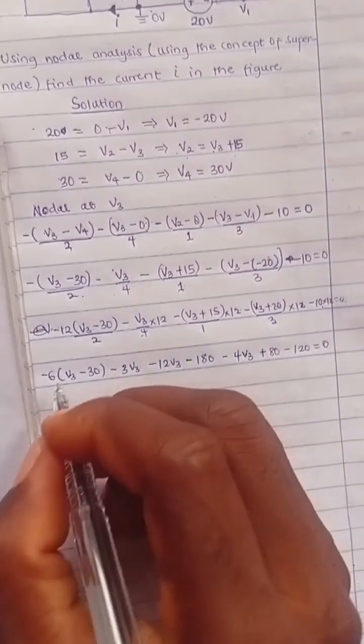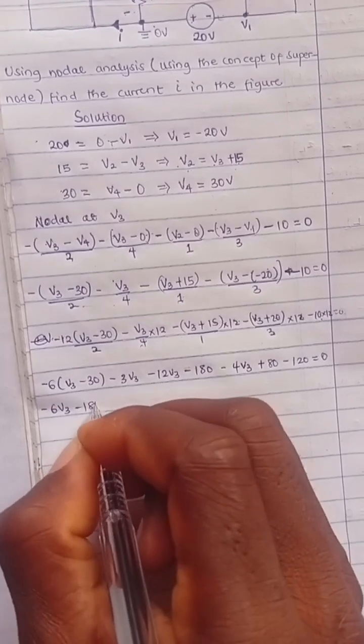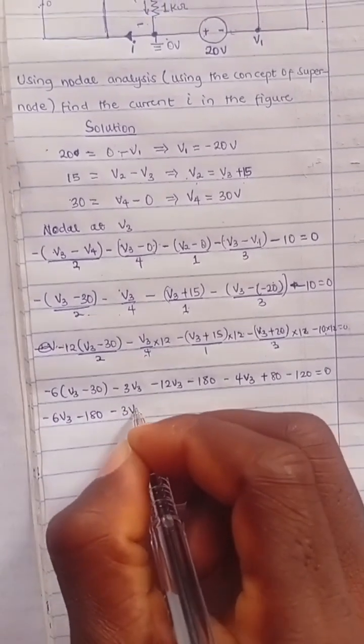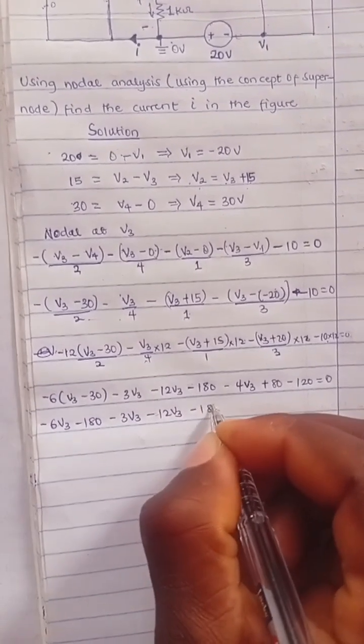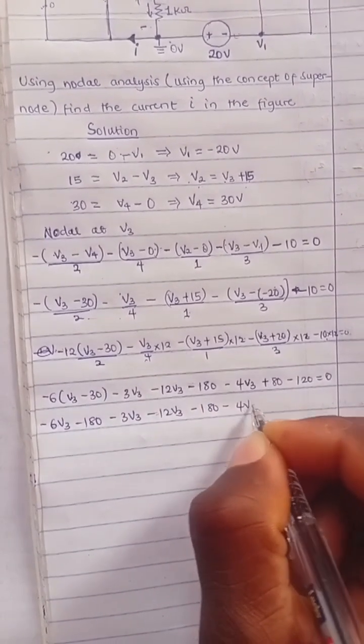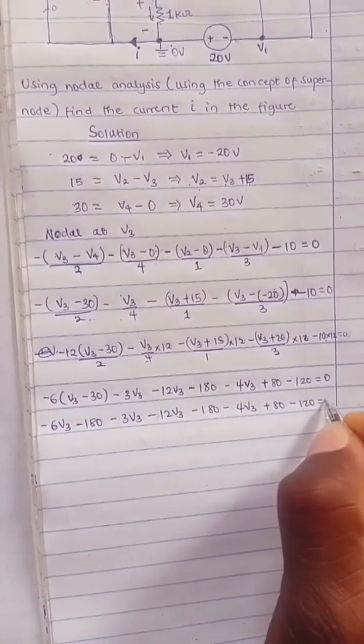So from here you open the bracket further: minus 6V3 minus 180 minus 3V3 minus 12V3 minus 180 minus 4V3 plus 80 minus 120 equals 0, right?